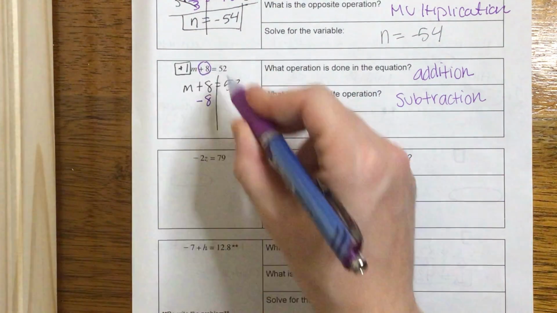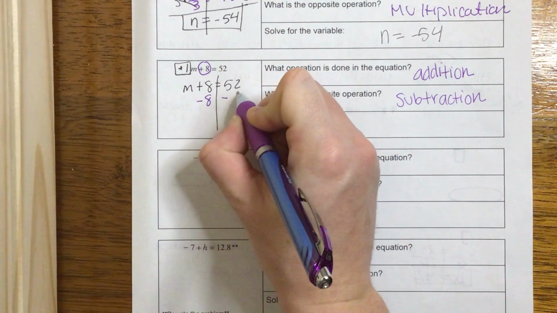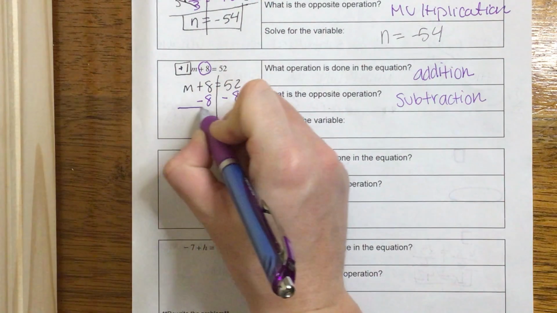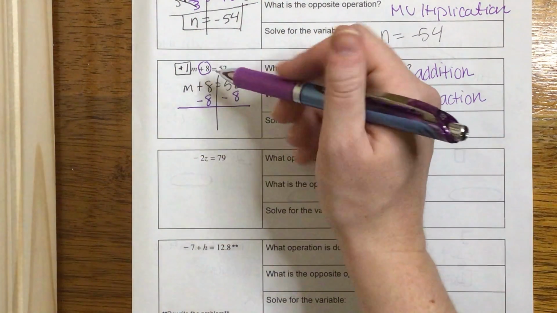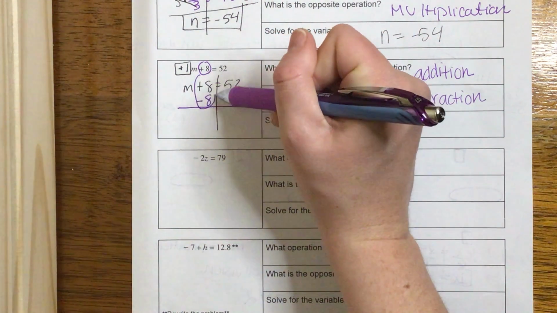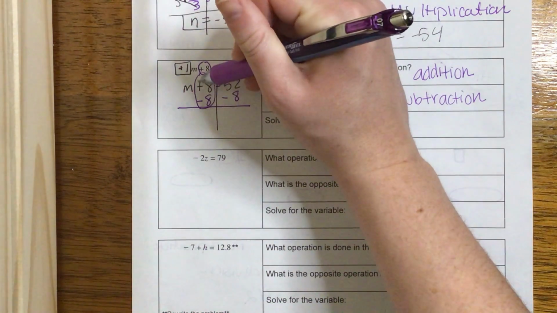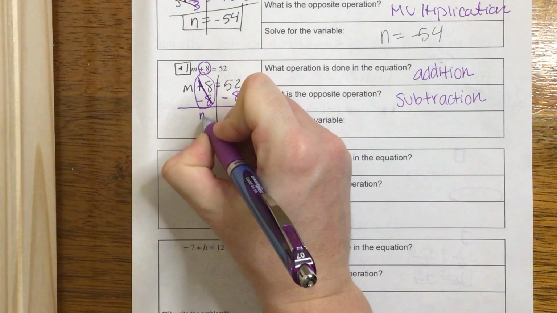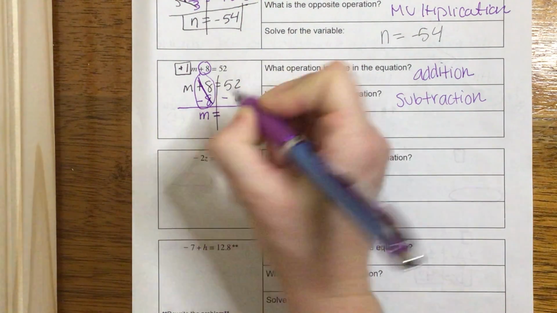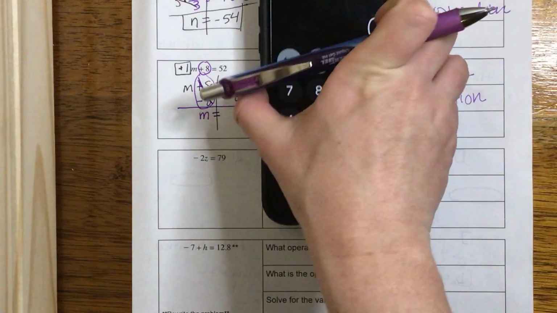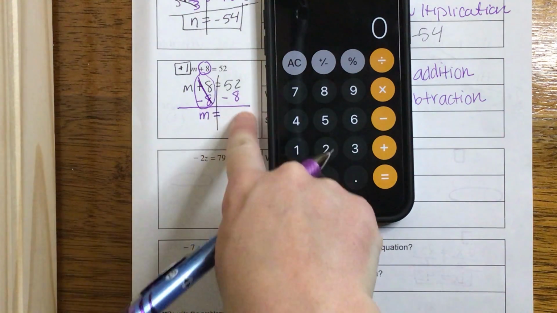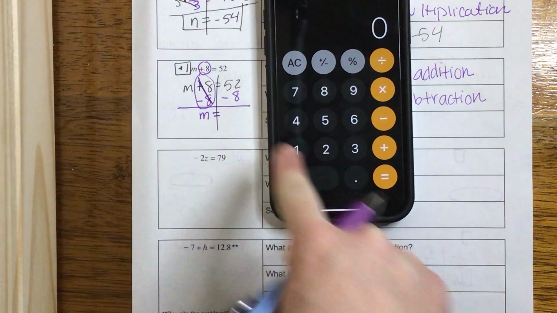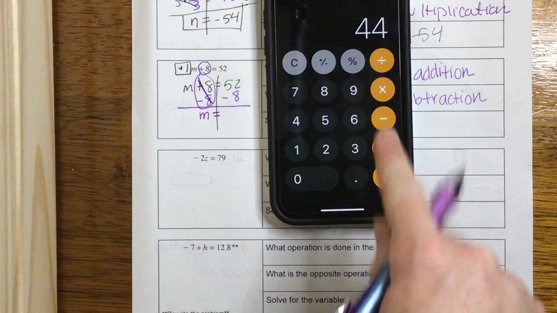What I do on the side with the variable, I have to do on the other side. Plus 8 and minus 8 are opposites, so they cancel each other out, and I'm just left with m. So then to simplify this side, 52 minus 8 is 44.